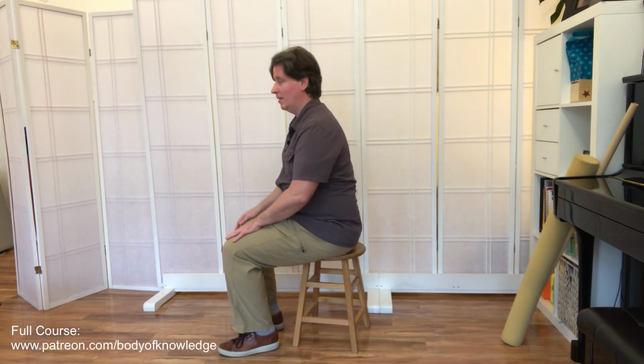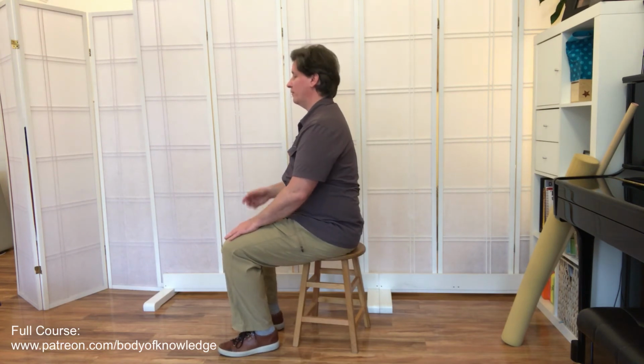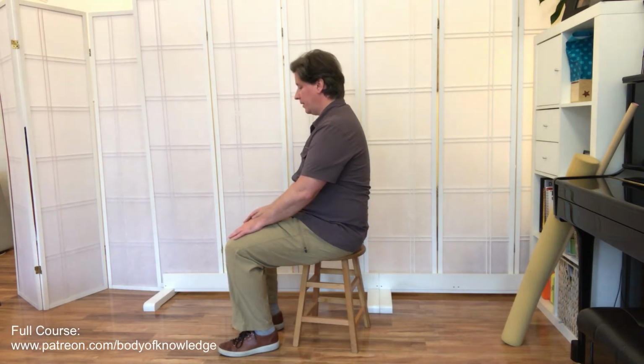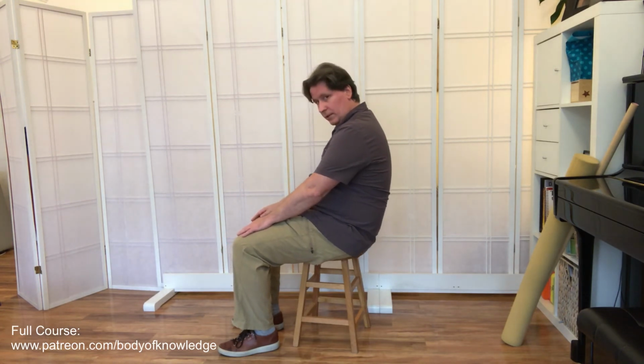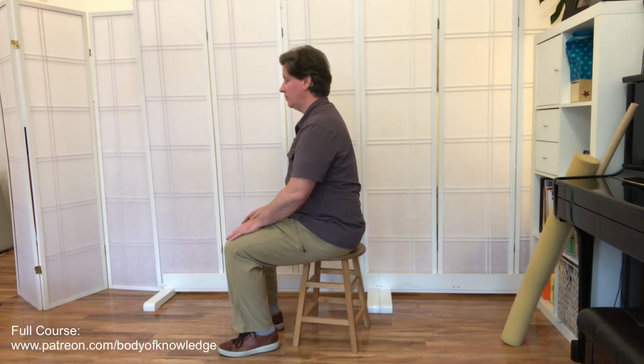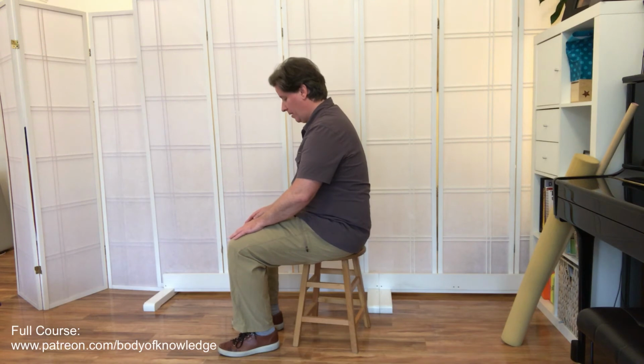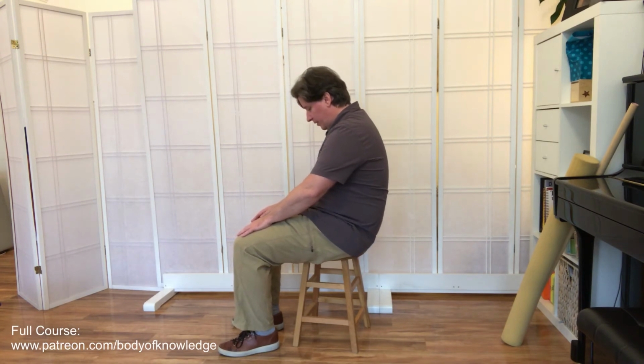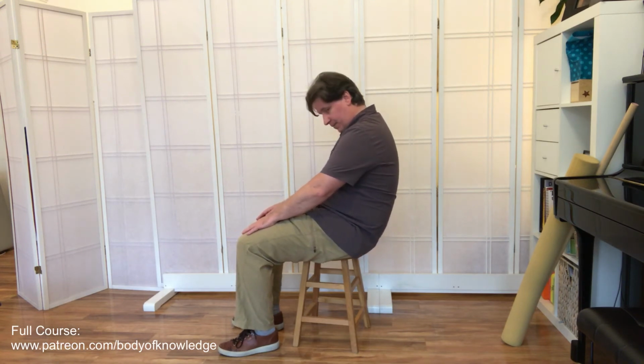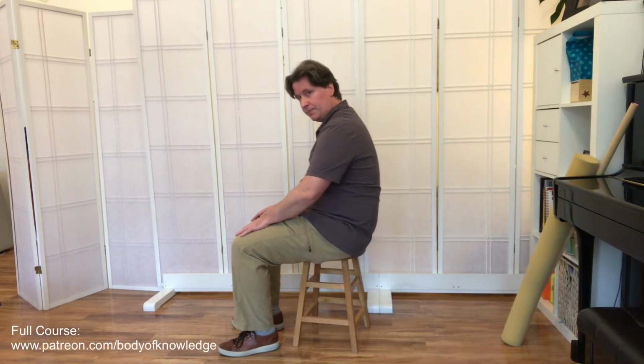How about that? So I'll show you the first version where a lot of mass travels backwards. That looks like this. You can see where the stool is, and you can see my back, it's curving nicely. It's a little more in the top than in the bottom, but you can see so much of my weight is traveling back over the stool.